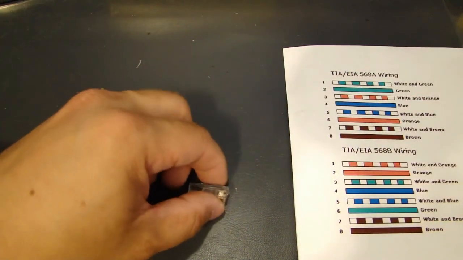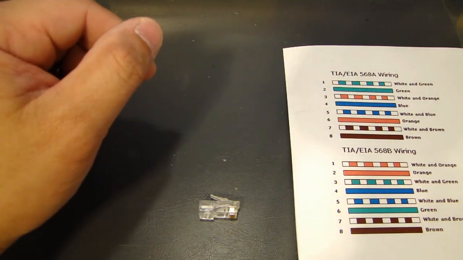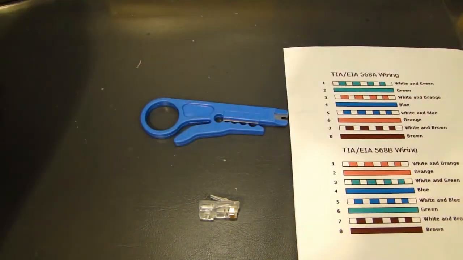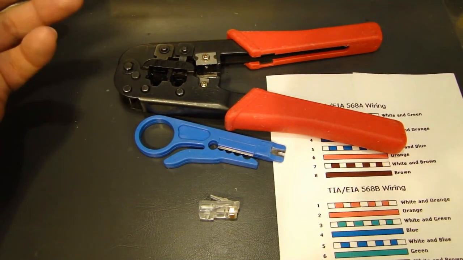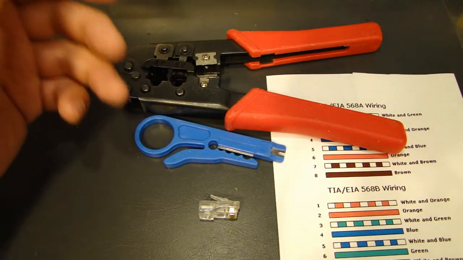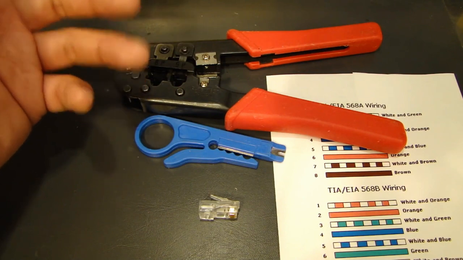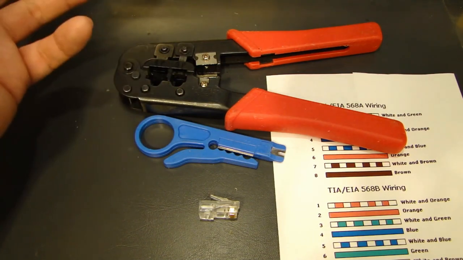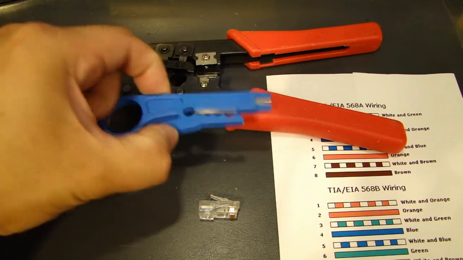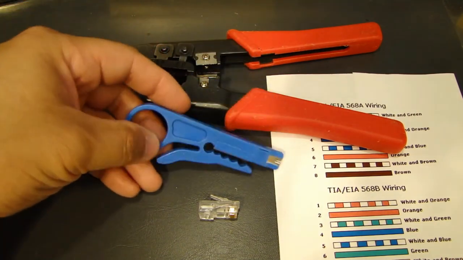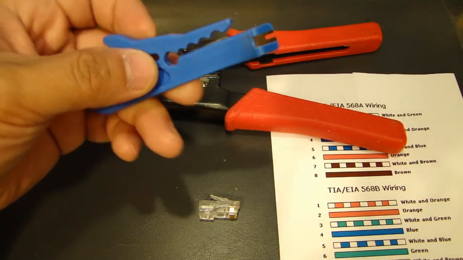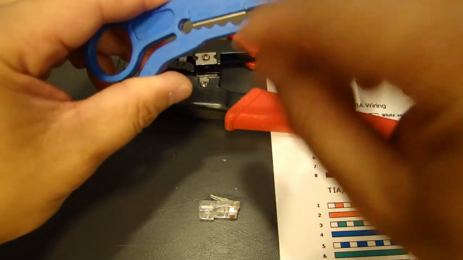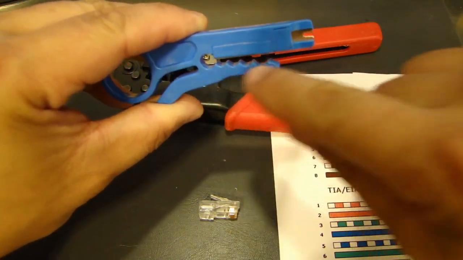Now, a couple of things that you'll need to make a Cat5 cable: you'll need a wire stripper and also a crimper. These are very inexpensive. You can buy these at most home hardware stores. I think Radio Shack still sells these online. If you have a Fry's Electronics nearby, you can get it from them. Now this tool is basically a cutter to strip the insulator. There's a blade inside here with different gauges of wire.